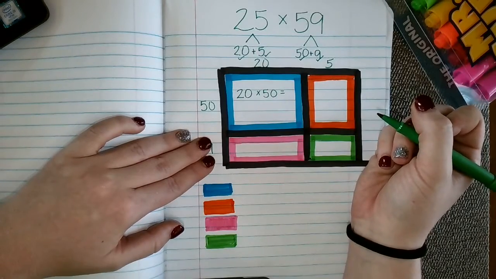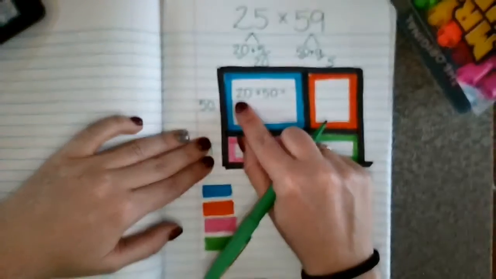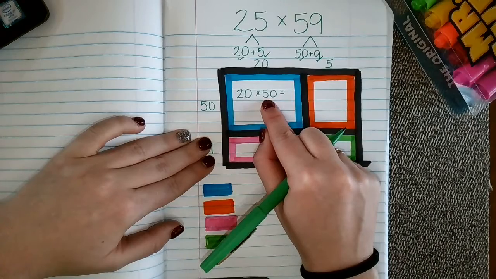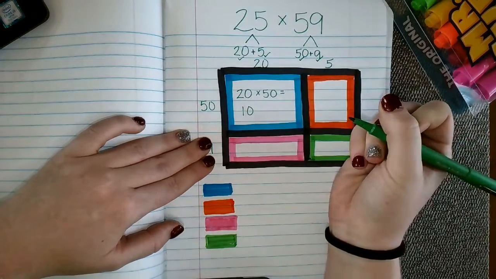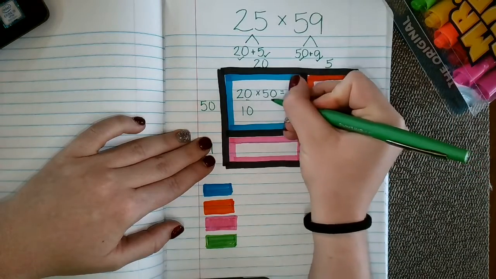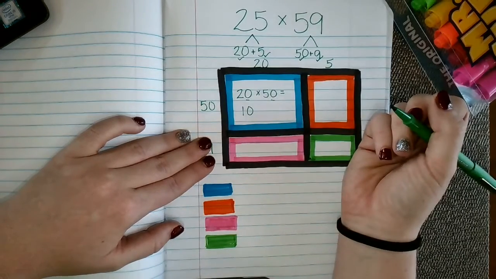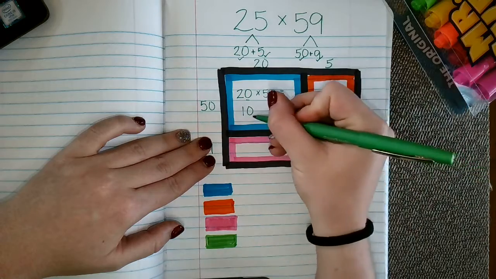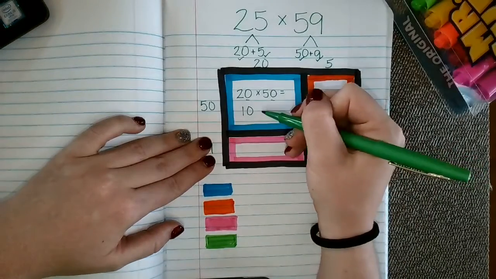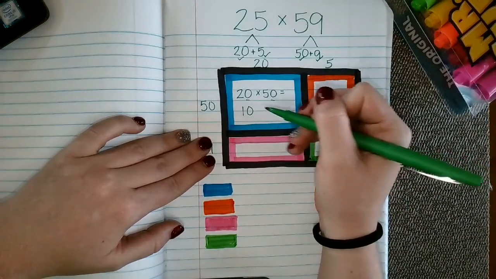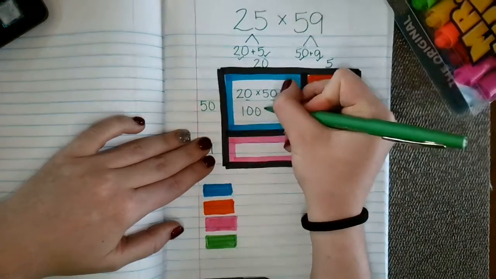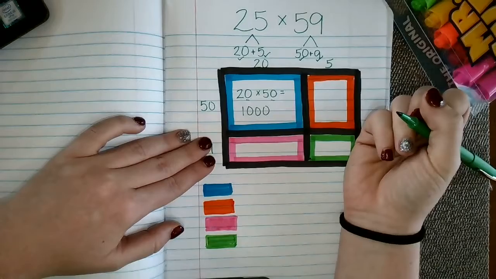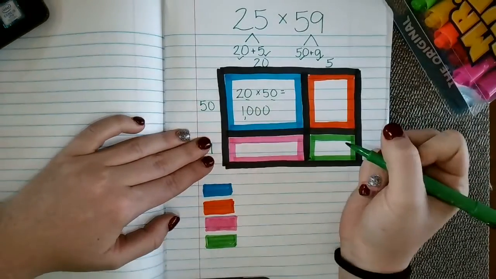If this is tricky for you, just think, what is 2 times 5? Well, I know 2 times 5 is 10. And then I have 1 0, 2 zeros. Well, I know 10 times 10 is 100, so I know that 10 needs to be 100 times larger to represent what 20 times 50 is. So 100 times larger than 10 is 1,000.